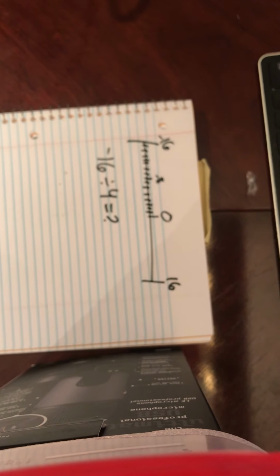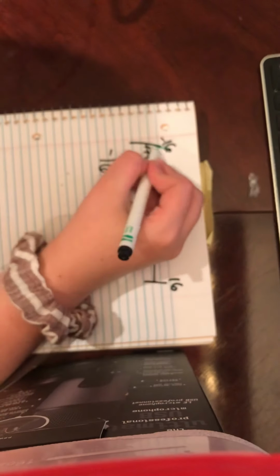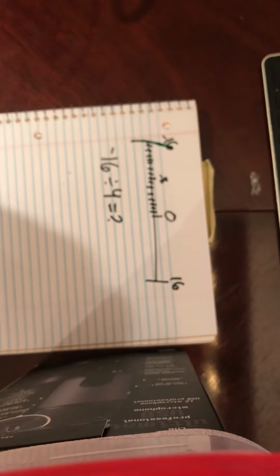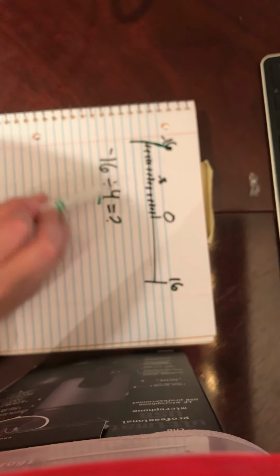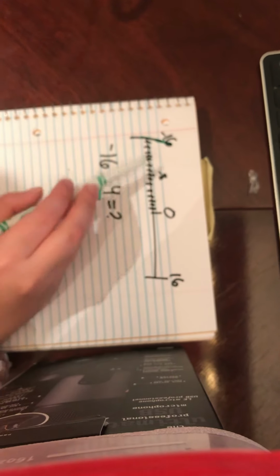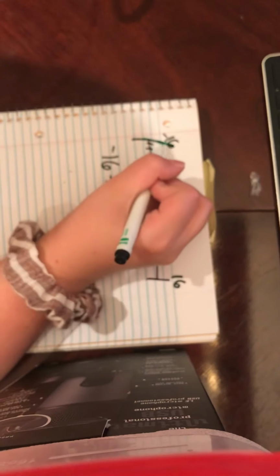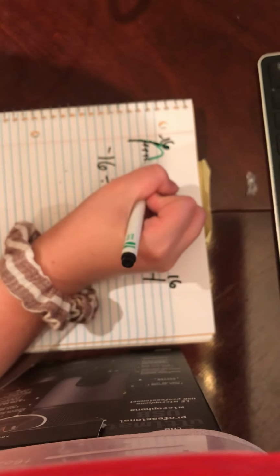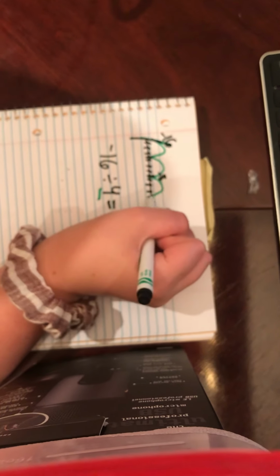So now we're going to take our problem, and unlike starting at 0 last time, we're going to start with the number we're dividing. So negative 16, we're going to start here. And we're dividing it into 4 equal groups to figure out how many increments are in each group. So I'm going to go ahead and put jump to 4, jump to 8.